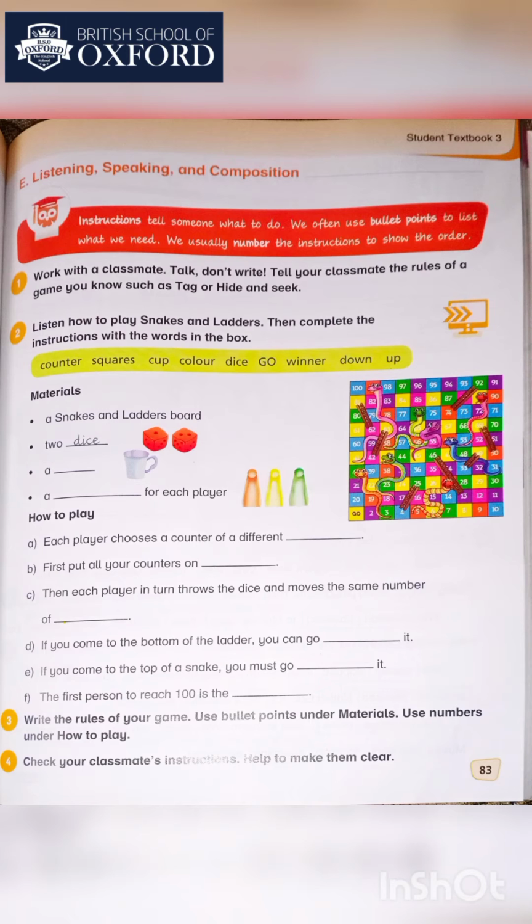3. Then each player in turn throws the dice and moves the same number of squares. 4. If you come to the bottom of the ladder, you can go up it. 5. If you come to the top of a snake, you must go down it. 6. The first person to reach 100 is the winner.